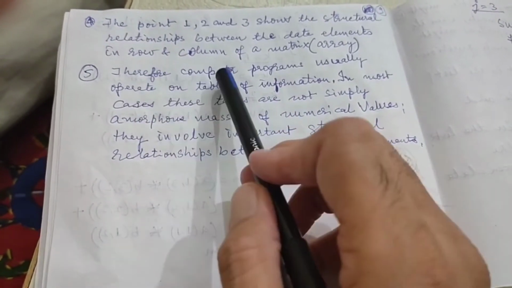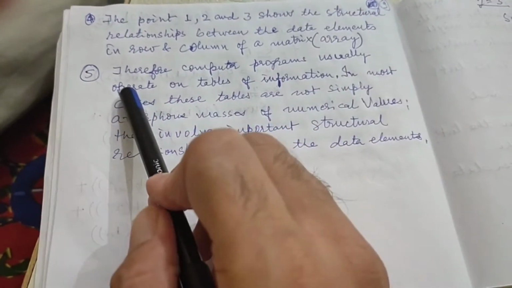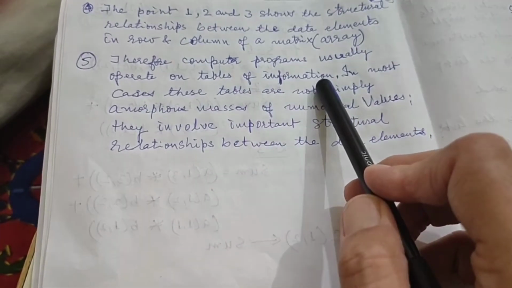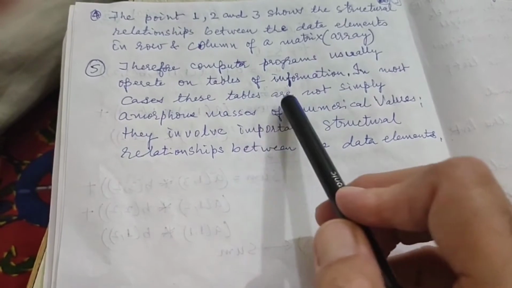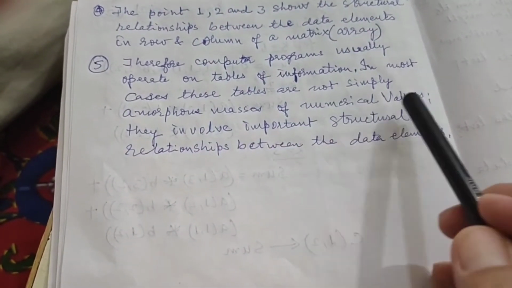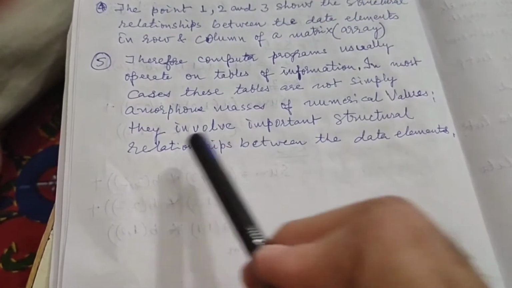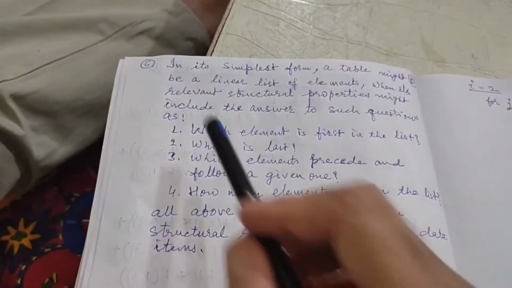Therefore, computer programs usually operate on tables of information. In most cases, these tables are not simply amorphous masses of numerical values. They involve important structural relationships between the data elements.